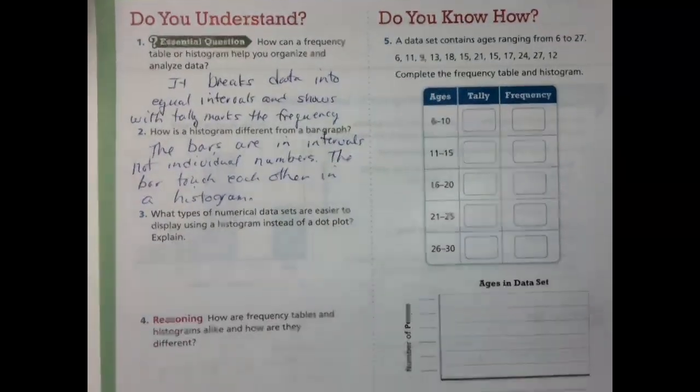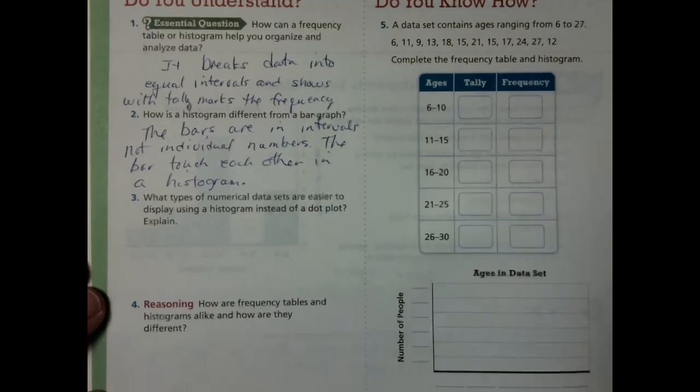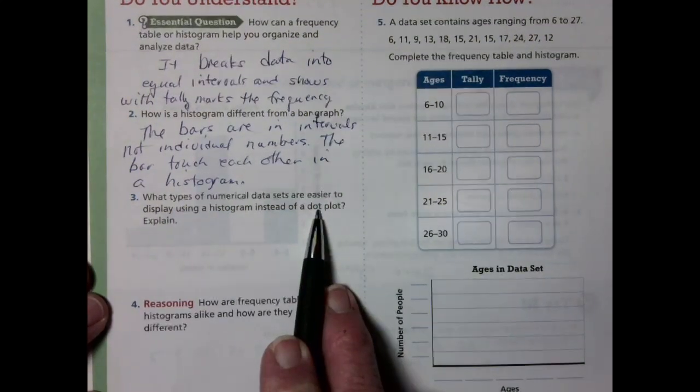All right, number 3. What types of numerical data sets are easier to display using a histogram instead of a dot plot? Well, if you remember what a dot plot looks like, you have to show each individual data piece with a dot. So if you had a whole bunch of data, like 100 pieces of data, it would take you forever to do it this way.